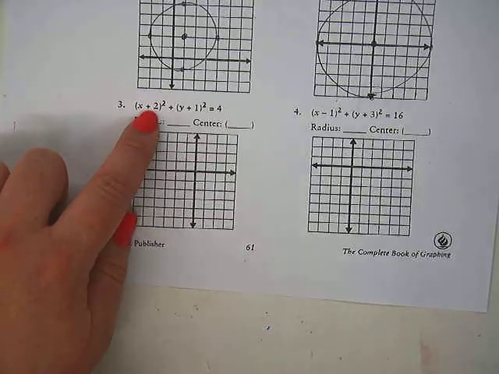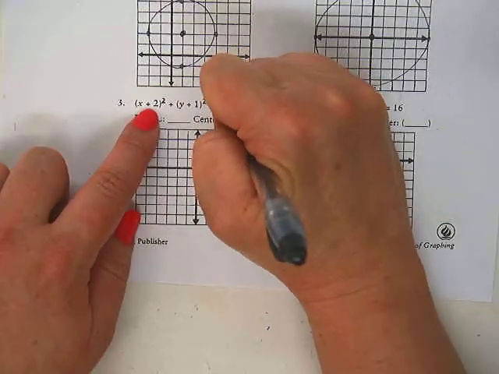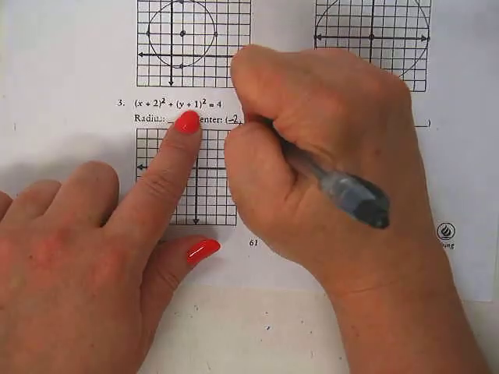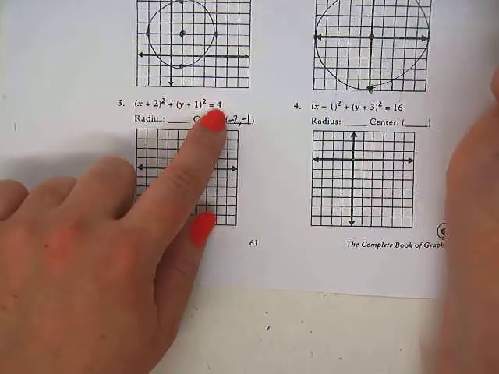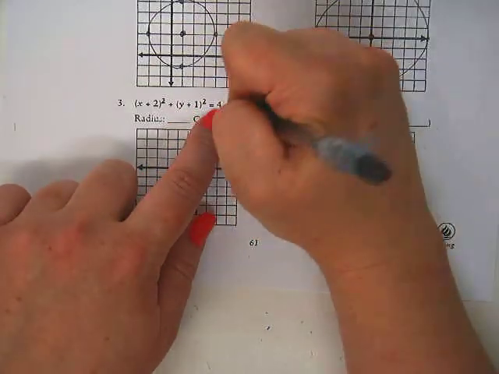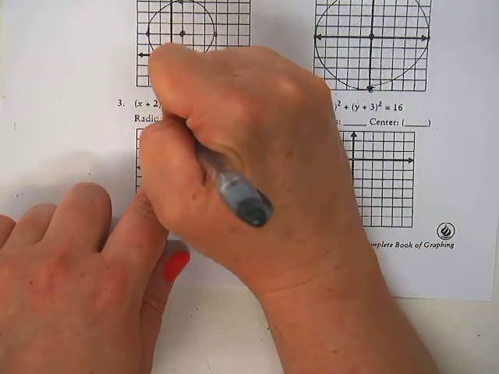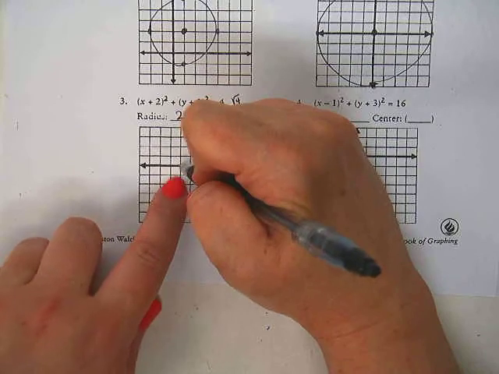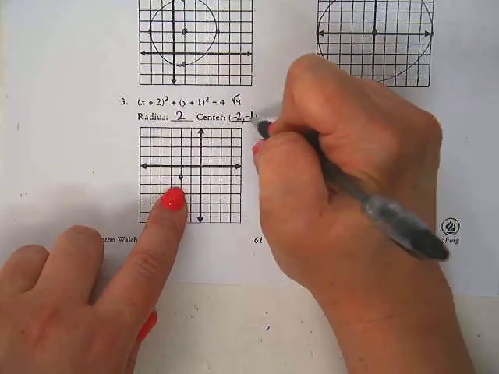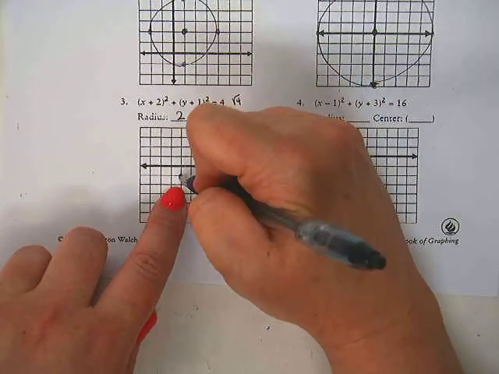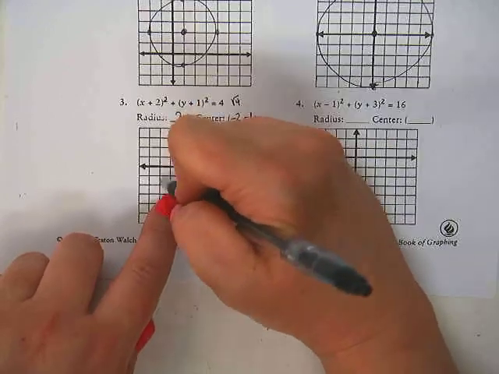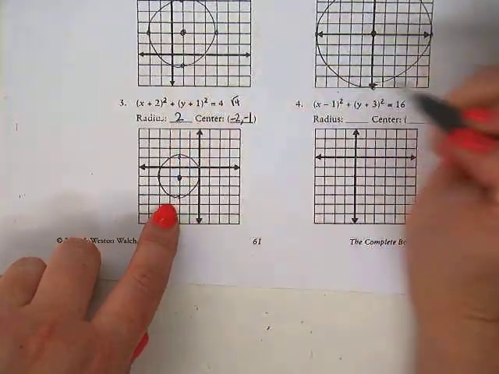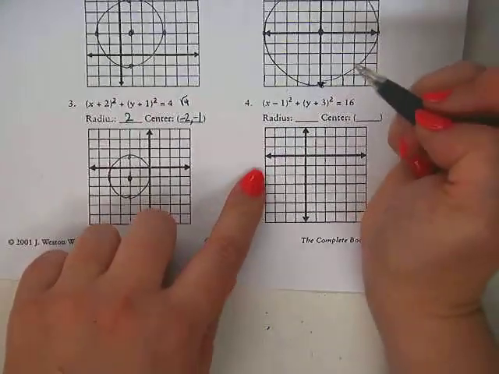Okay, number 3. Tricky thing here. What's the opposite of positive 2? Negative 2. What's the opposite of positive 1? Negative 1. What's the square root of 4? The square root of 4 is 2. We graph that point. Left 2, down 1 because of the negatives. And then we count the radius. 2, 2, 2, 2. We sketch our circle.